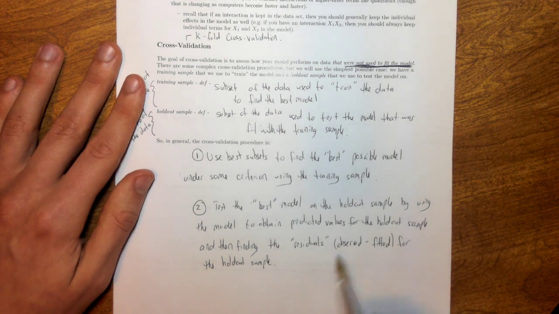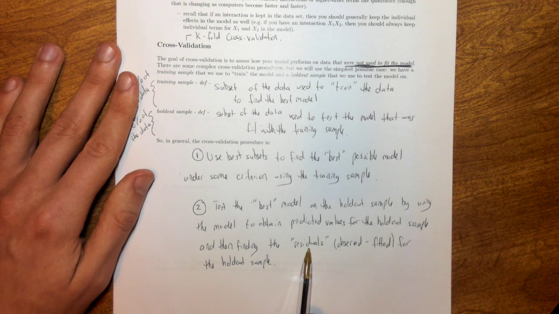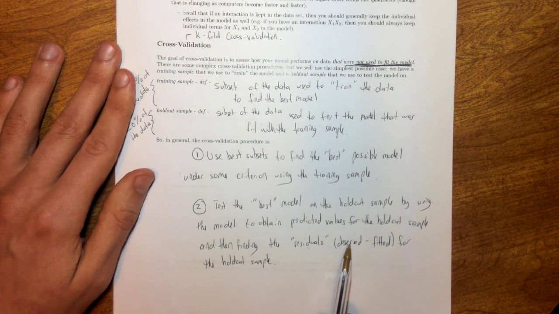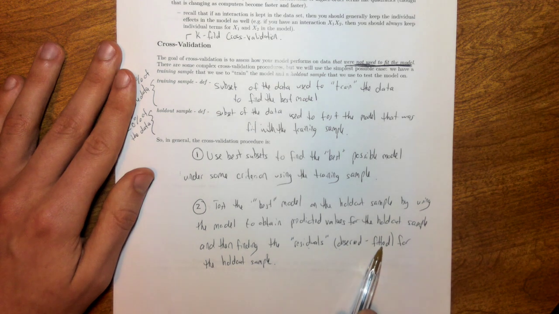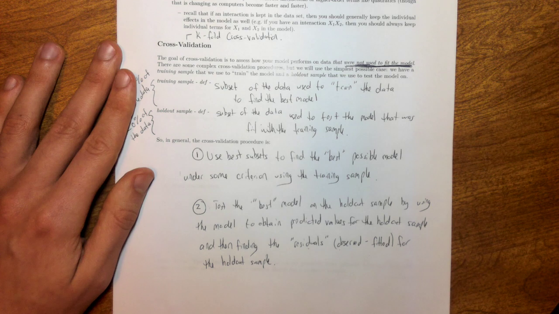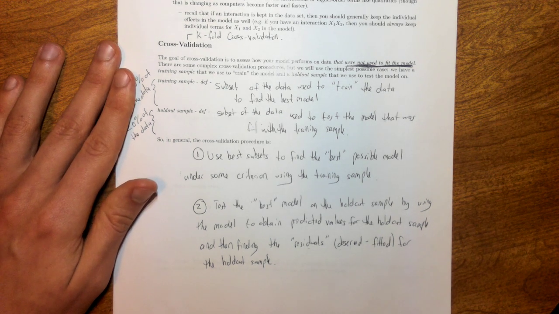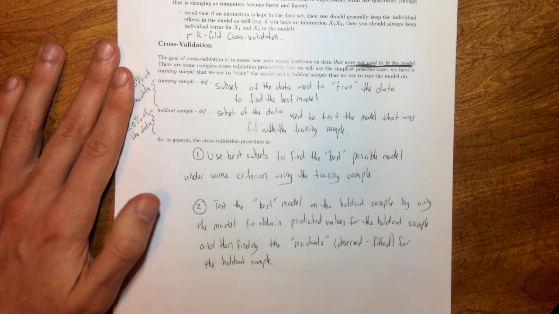A good model is going to have these residuals be as small as possible, because if they're small, that means the observed response in the holdout sample is going to be close to the fitted response in the holdout sample. We want that to be true for as many observations as possible.